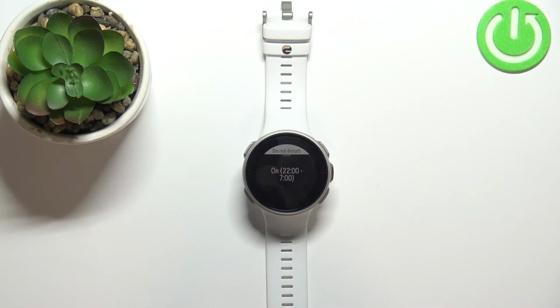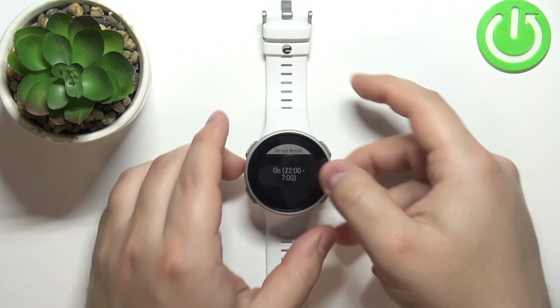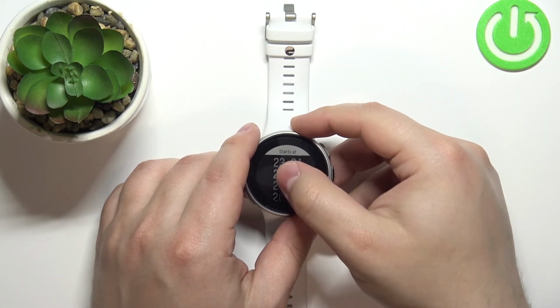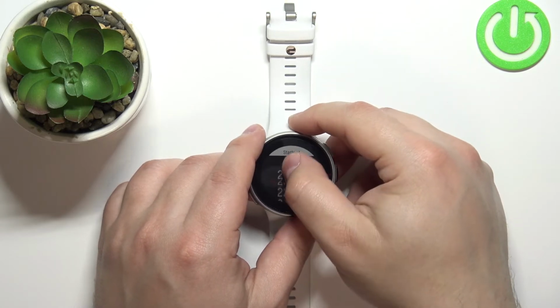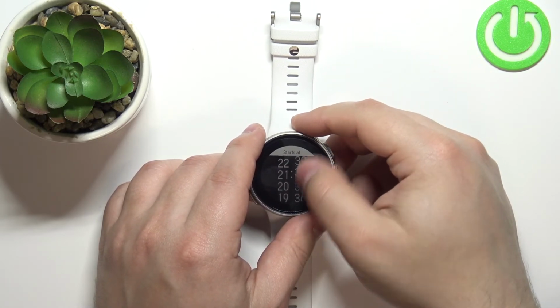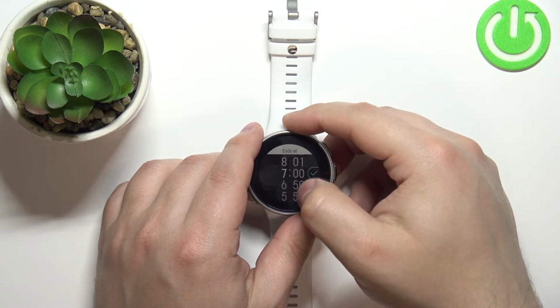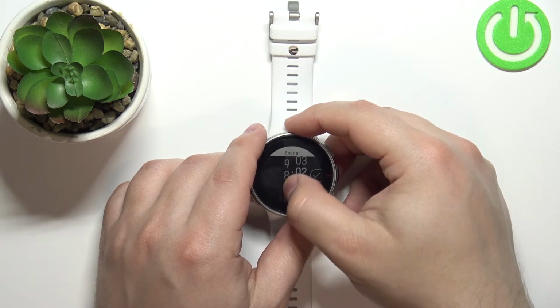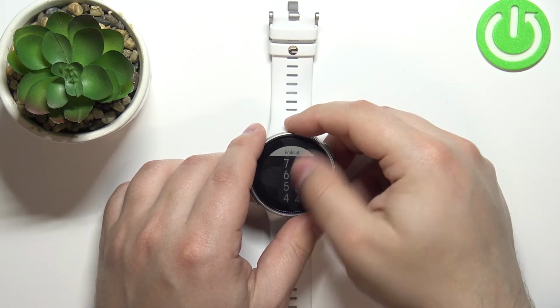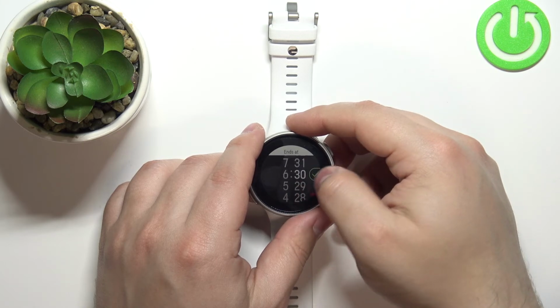And the last option in settings is on, and you have the time range. Basically, this allows you to set up a schedule for Do Not Disturb mode to turn on automatically and turn off automatically. So if you tap on this option, you can set the start time by swiping up and down. Like that, then tap the check mark, end time. And then tap the check mark.